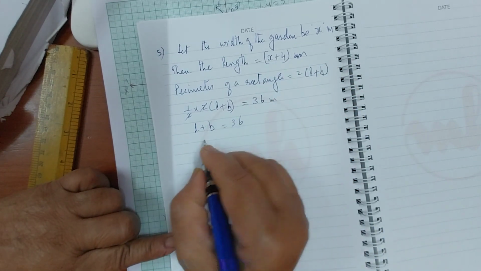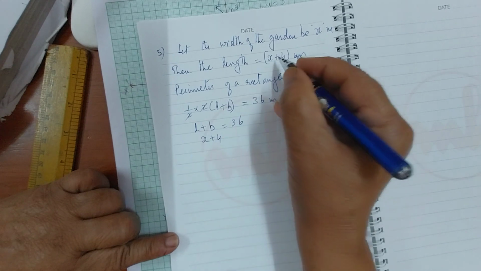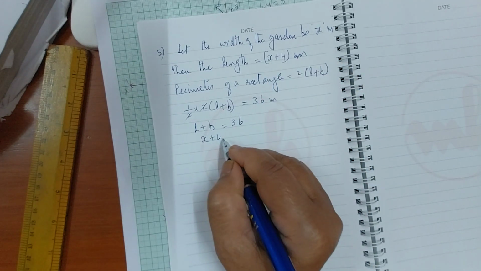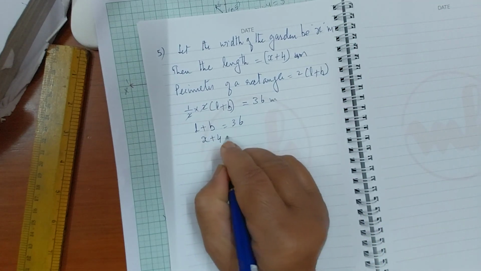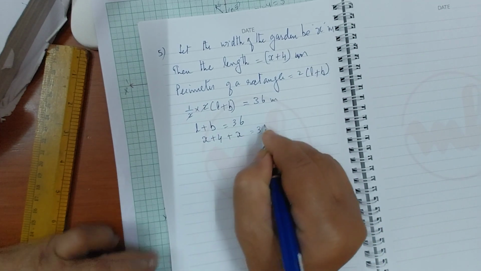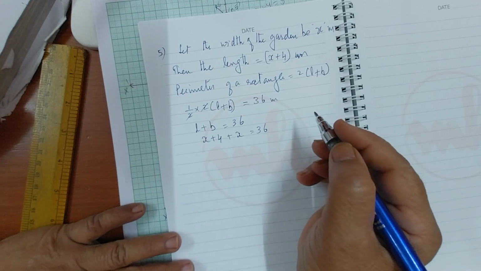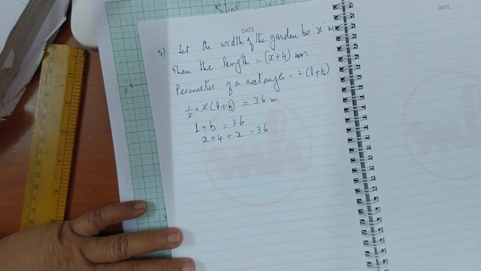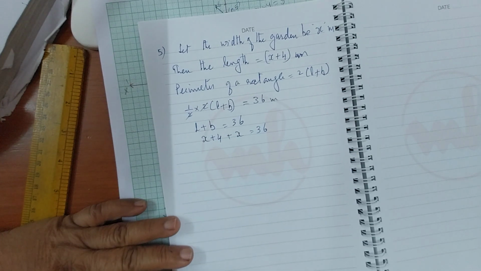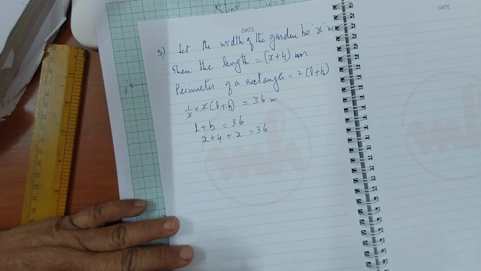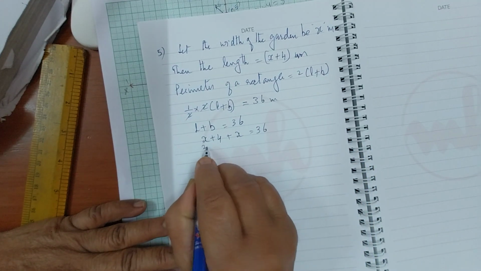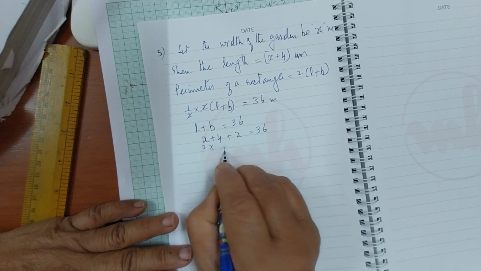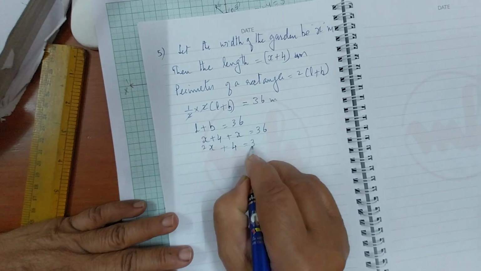What is L? X plus 4. In the place of L, we can put x plus 4 plus B. B is x. Is equal to 36. Two x plus 4 is equal to 36.